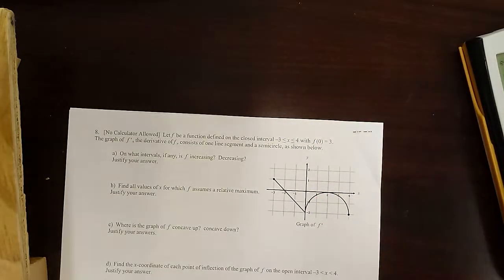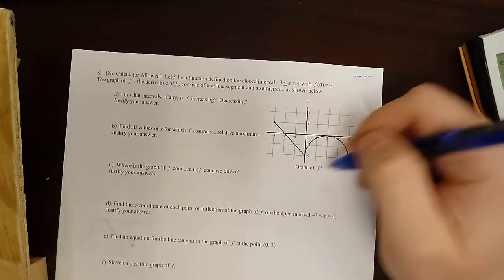All right, classic shapes. So this is some of the most challenging stuff for people right here, like just wrapping our heads around what's happening. So I really wanted to make sure we got to do this. So here we go. Let f be a function defined on the closed interval from -3 to 4 with f of 0 equals 3. The graph of f prime, the derivative of f, consists of one line segment and a semicircle as shown below. On what intervals, if any, is f increasing, decreasing? Justify your answer. So this is the graph of f prime.